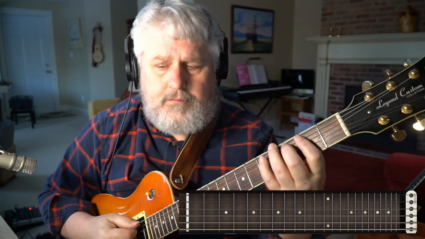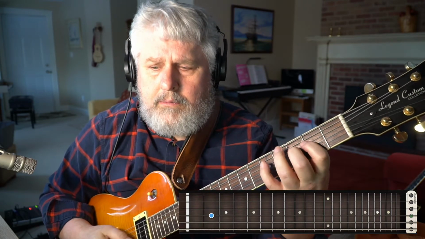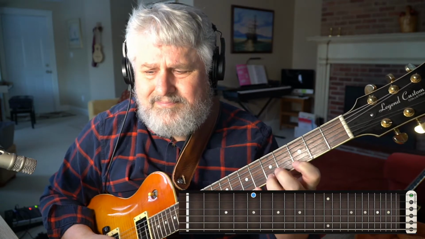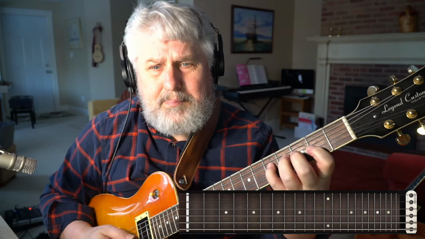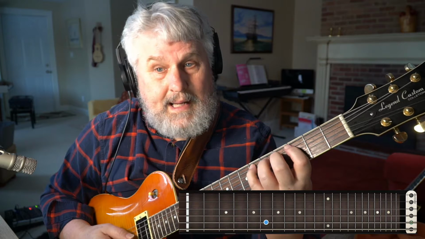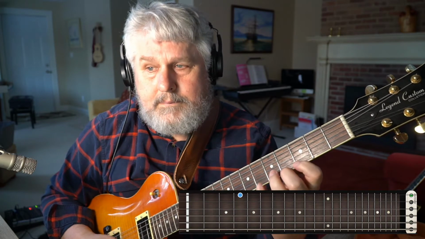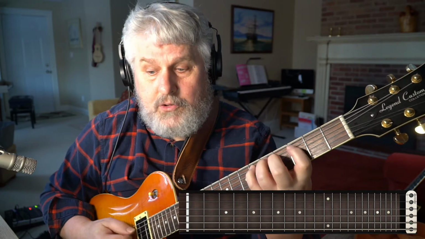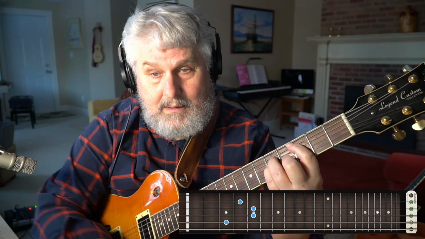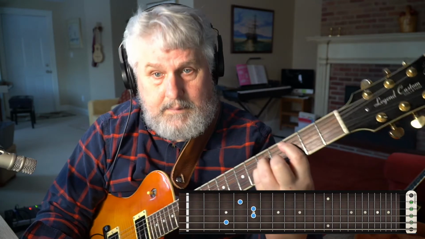But let's take a look at the fretboard. So first of all, you just play the C major scale, and then its parallel minor, and we're just in position 3 right now, right?